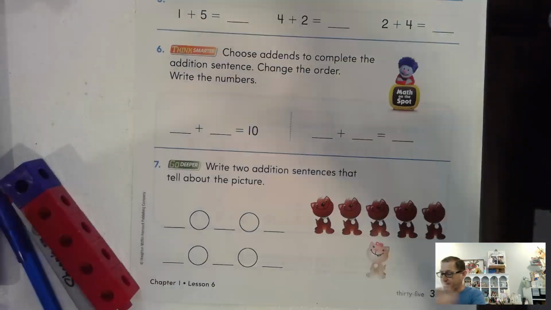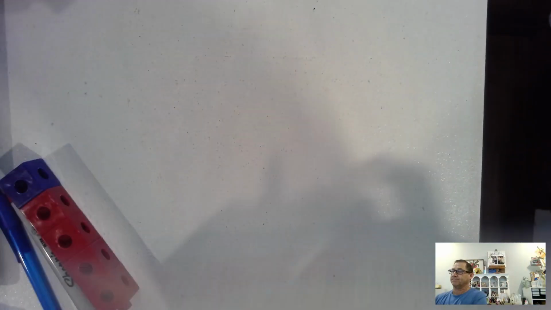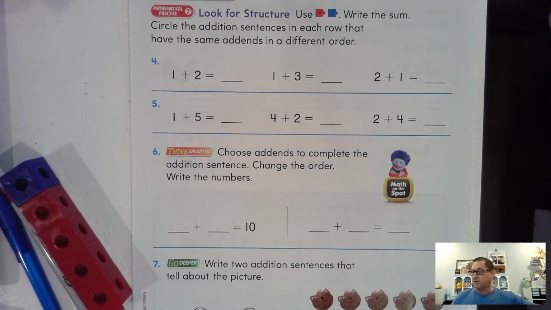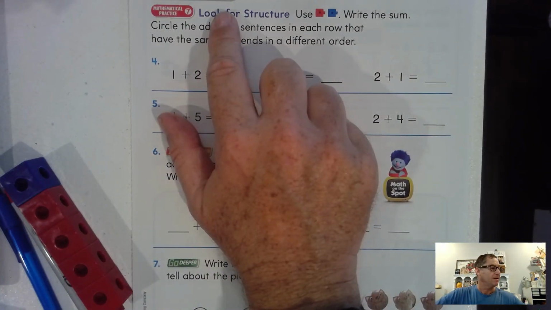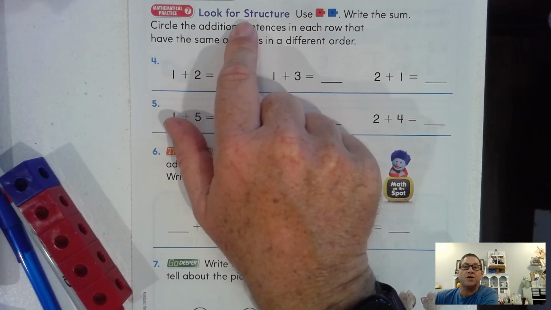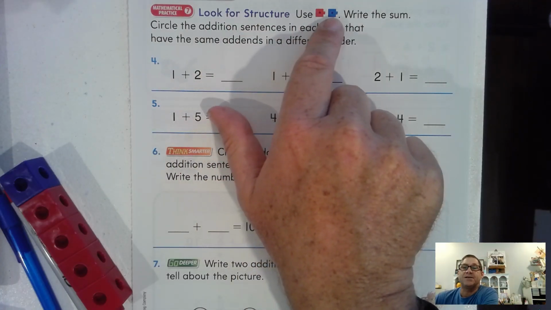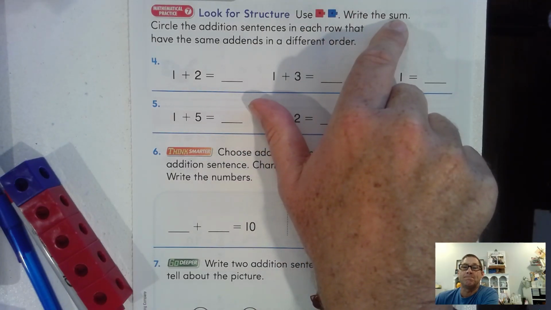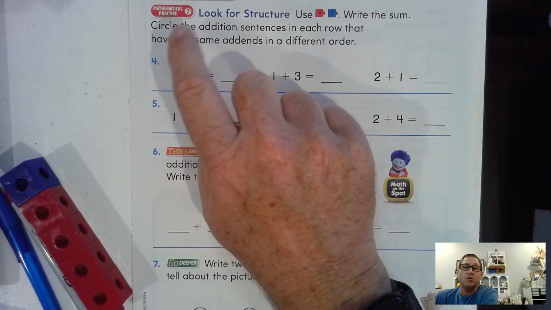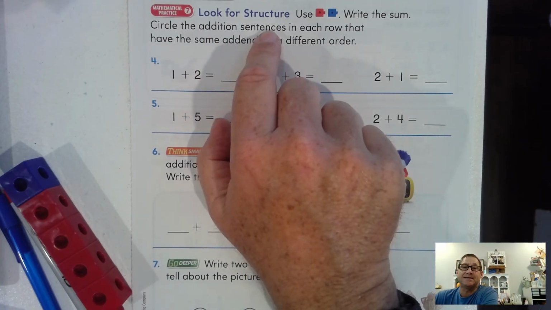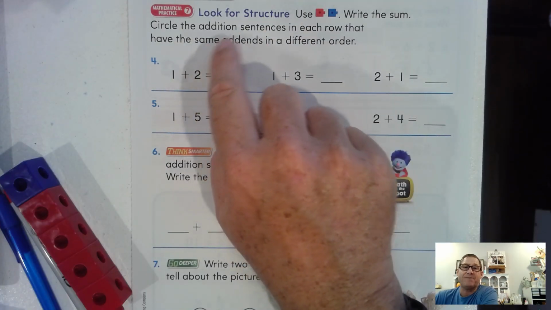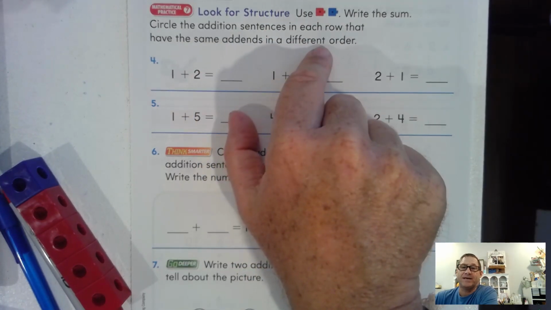Okay, let's go on to page 35. Okay, so look for structure. Use connecting cubes, two different colored connecting cubes, to write the sum. Remember, sum means the answer to an addition problem. Circle the addition sentences in each row that have the same addends in a different order.